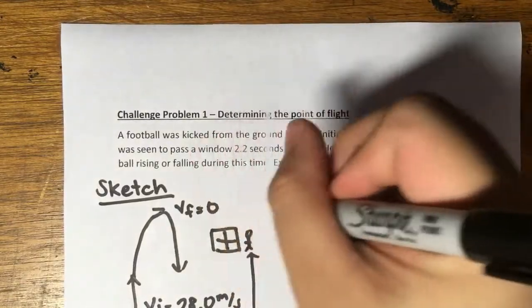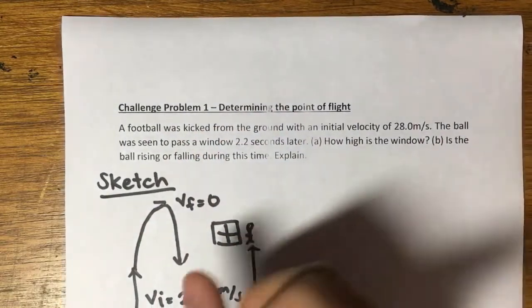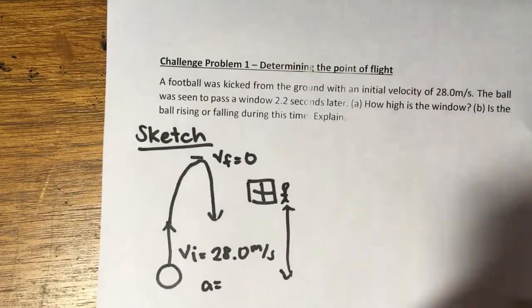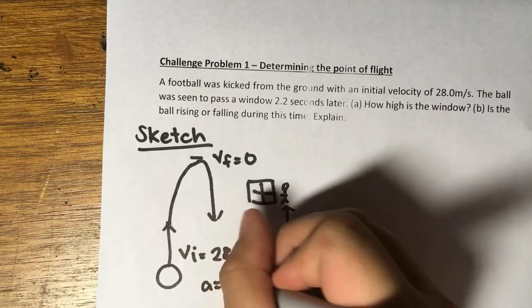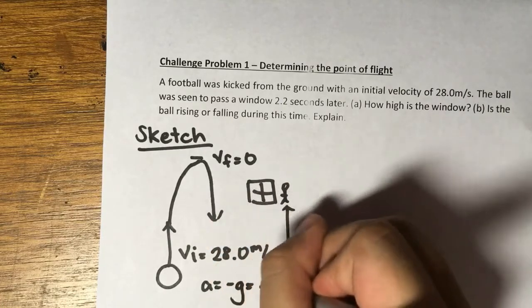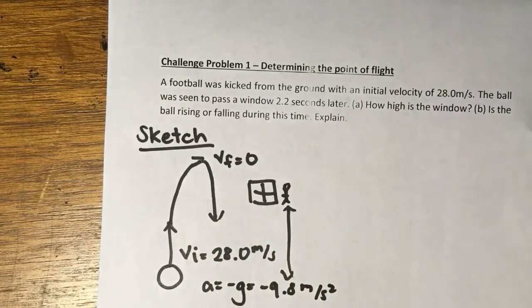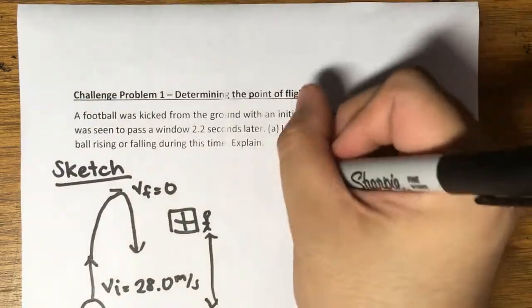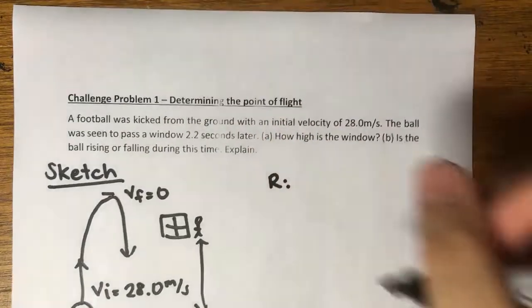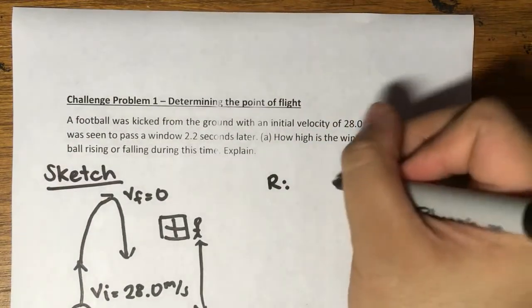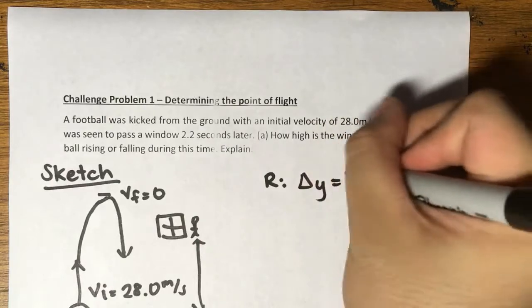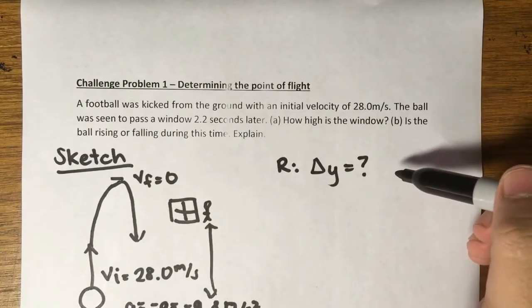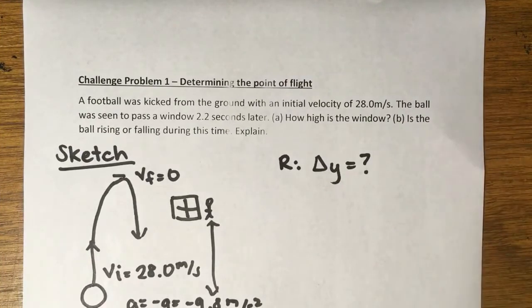So you know VF, you know VI, you also know A. You also know A to be negative 9.8, or negative g. And you're being tasked to find two things. The first thing is the height of the window, so that means what is delta Y. The second thing is, is the ball rising or falling during this time? So how do we answer something like this?